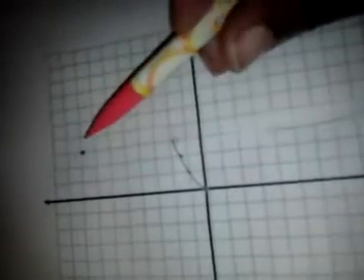Now for the end behavior. As x goes to infinity, f of x also goes to infinity. Now, as x goes to negative infinity, this might be quite tricky. There will be no left-hand behavior.